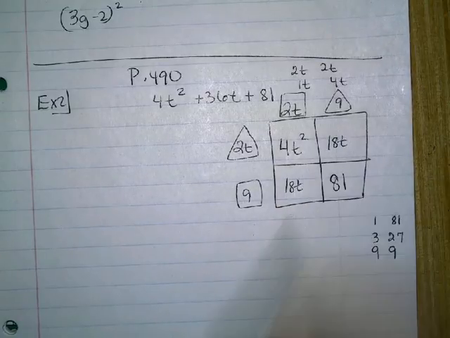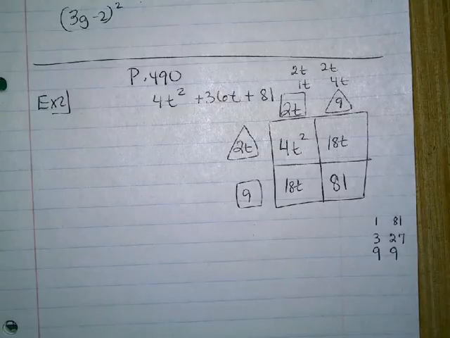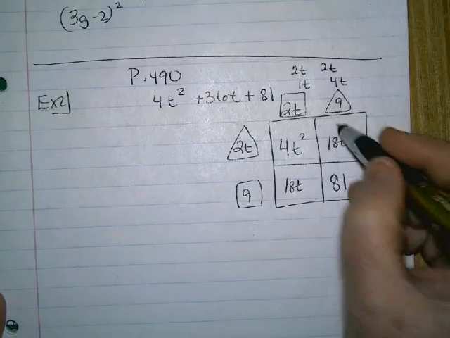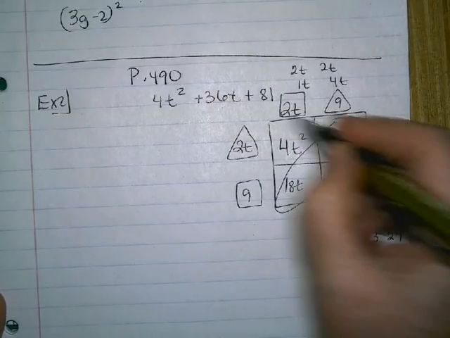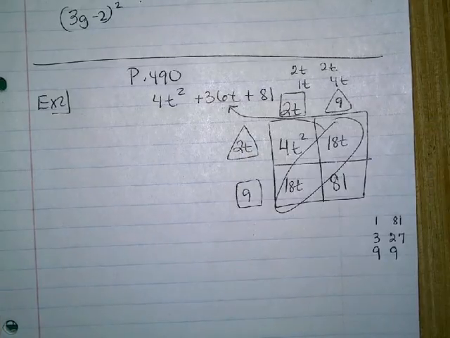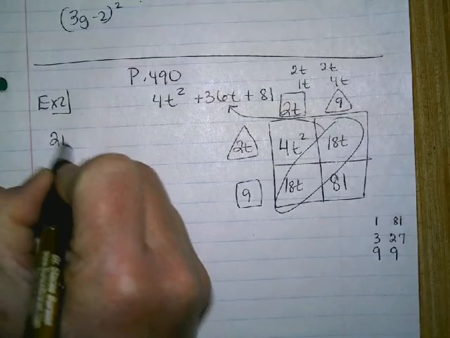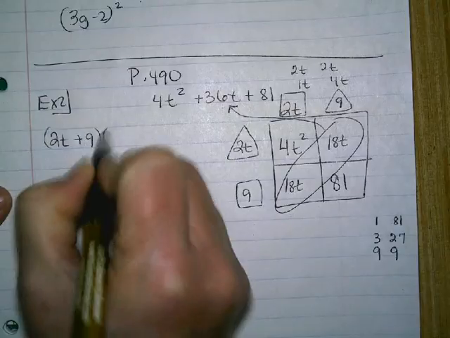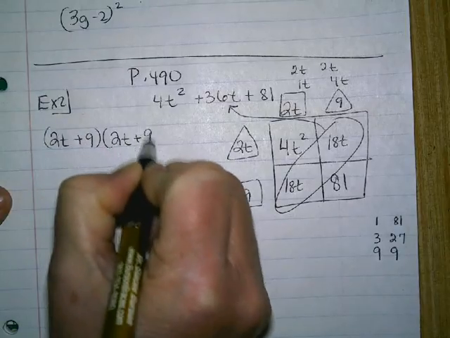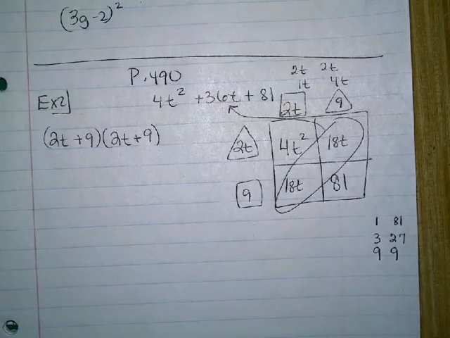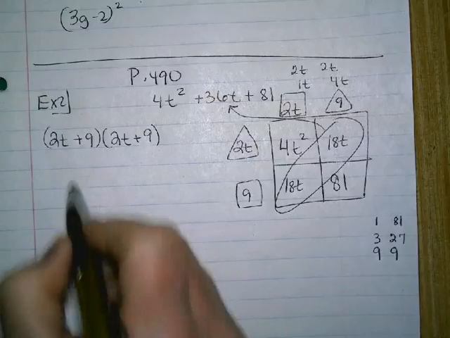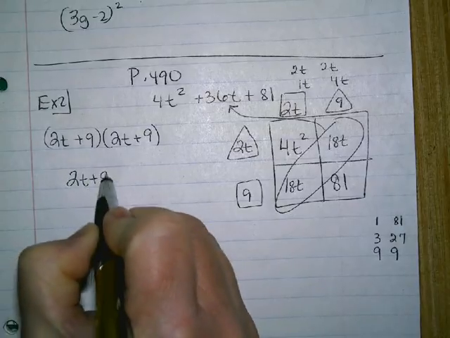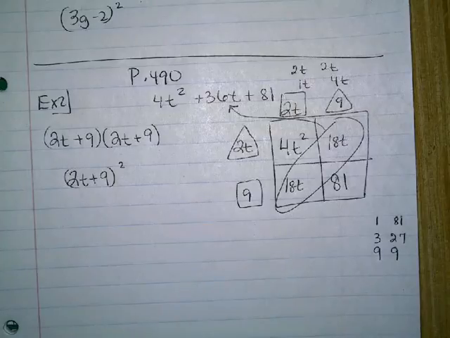Now, what's the next thing you do to decide whether you pick the right pair or not? They have to match that. Do they? Yep. So my answer is 2t plus 9 times 2t plus 9. It's an identical pair of factors. When it's an identical pair of factors, I can write 2t plus 9 squared. Okay?